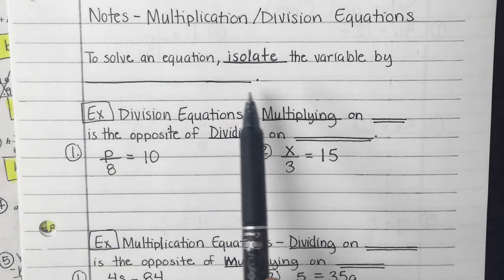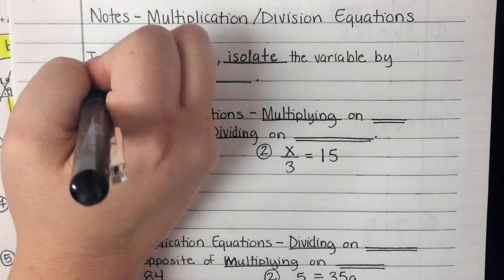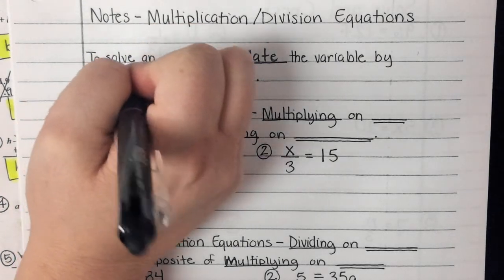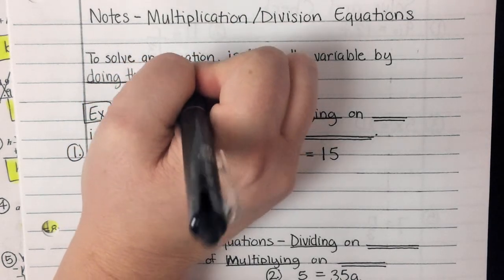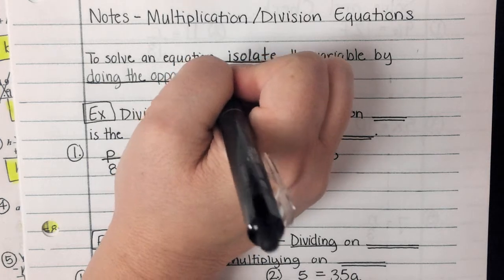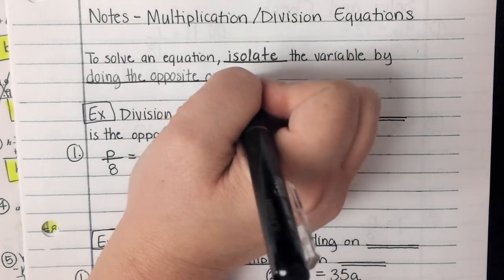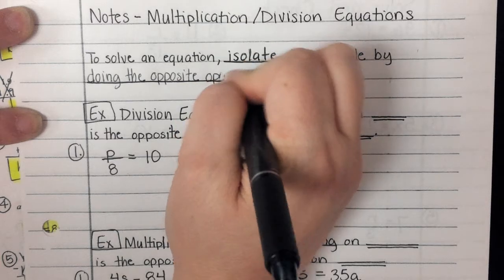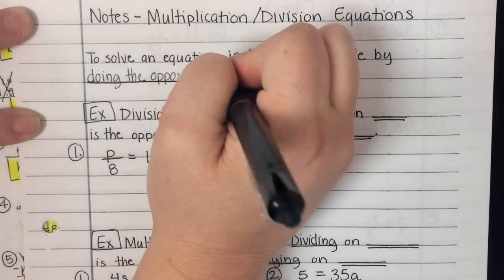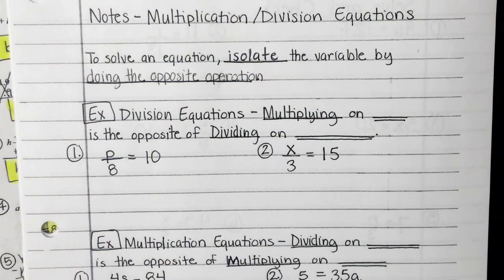So, to solve an equation, we're going to isolate the variable by doing the opposite operation.